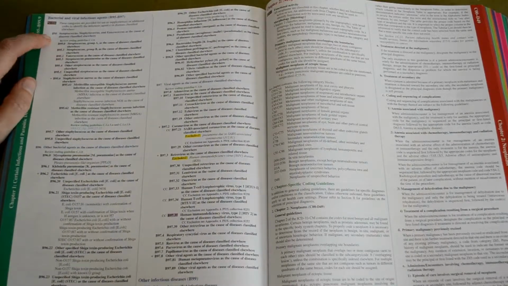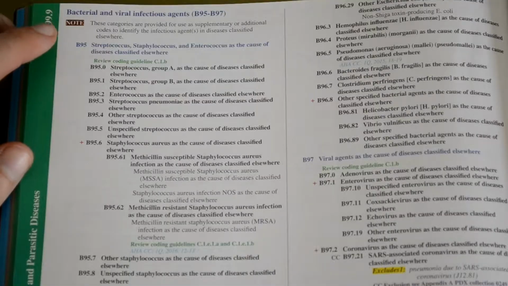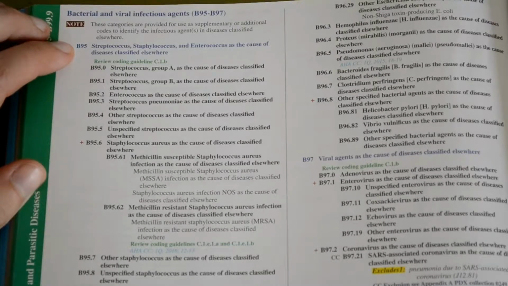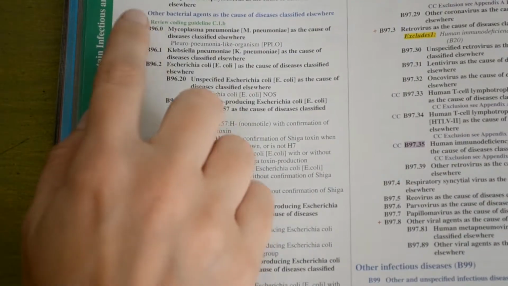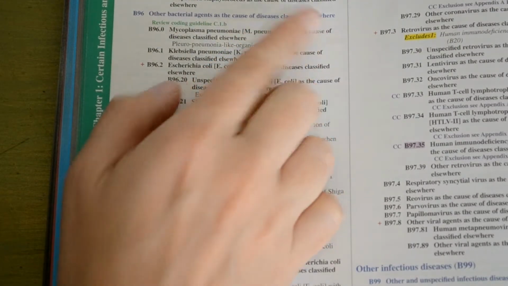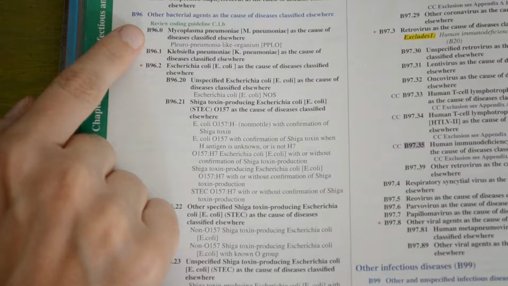All right, B95, this is under the bacterial and viral infectious agent, B95 through B97. So B95 is Streptococcus, Staphylococcus, and Enterococcus as the cause of the diseases classified elsewhere. Nope, that's not what we want. So if we look at B96, other bacterial agents as the cause of diseases classified elsewhere, we want to look down under these subdiagnoses to look for E. coli.